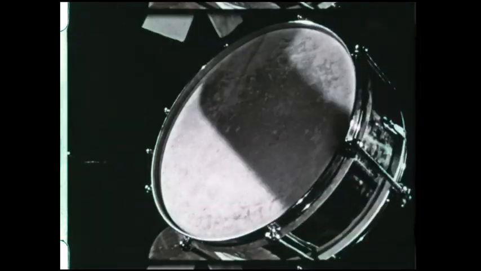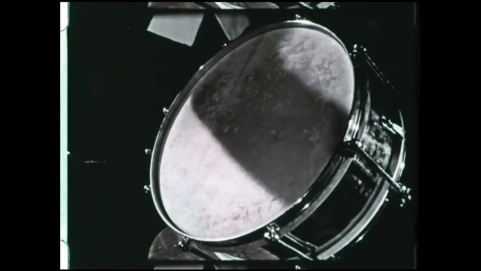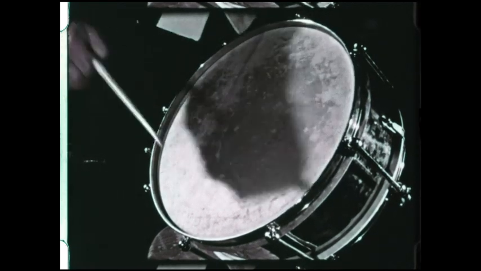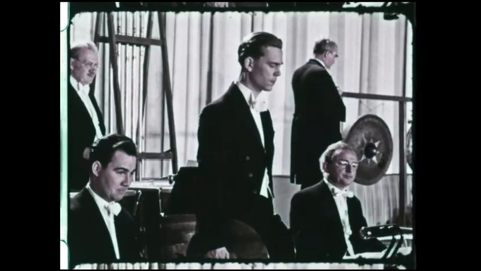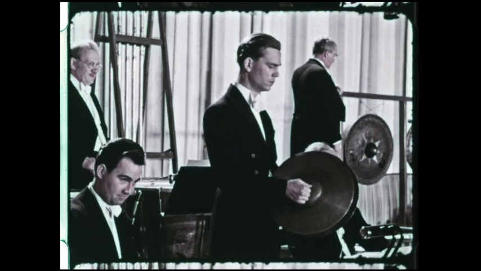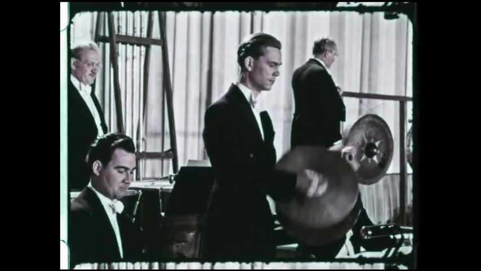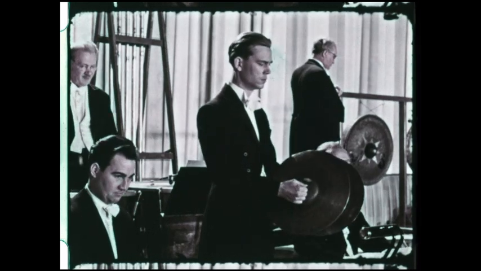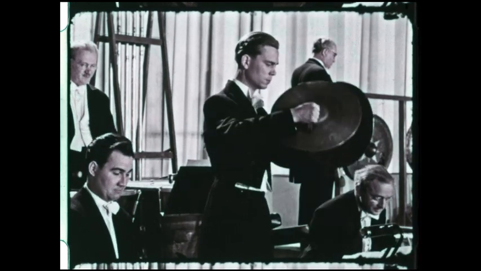The orchestra is now almost complete. Only one element is missing, and that is rhythm. This is provided by the percussion section of the orchestra. All instruments which can be clapped, struck, or tapped are called percussion instruments.